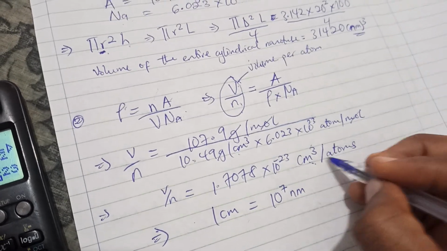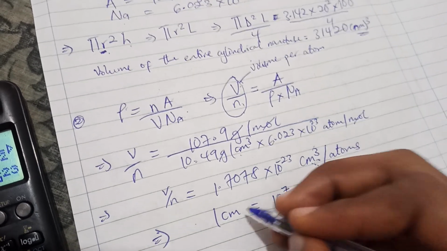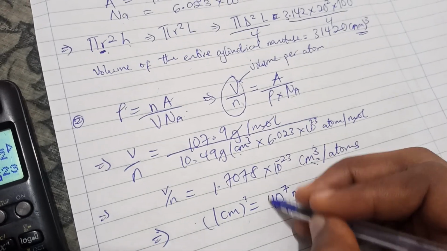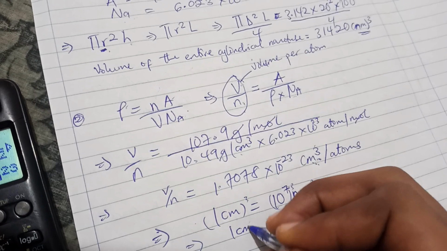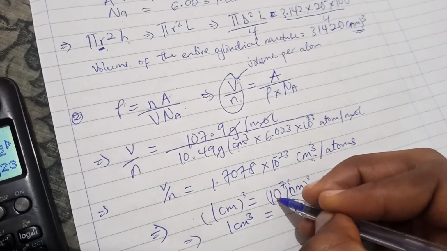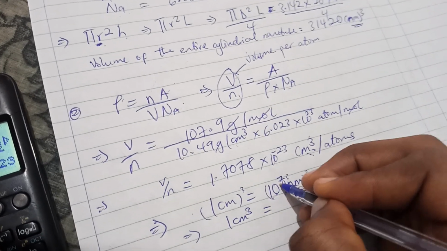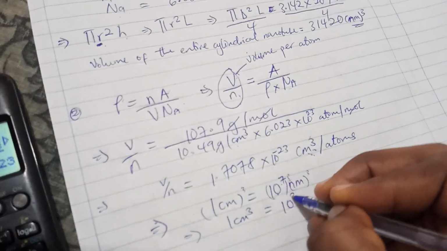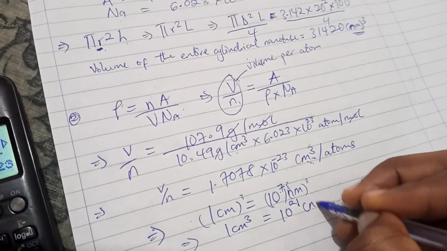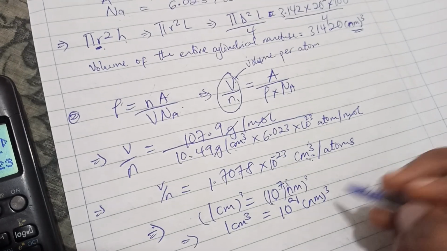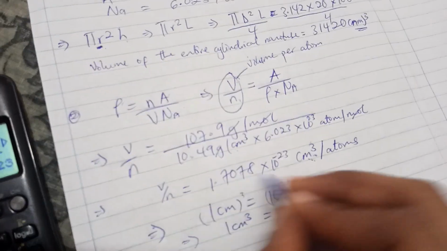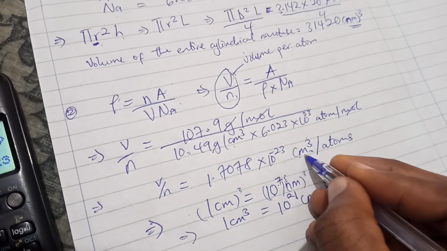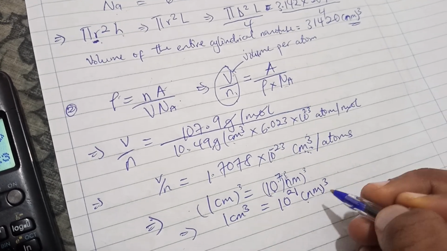Now we are working in the cube, so we can cube everything here and cube everything here. Therefore we have 1 centimeter cube equal to 10 to the power 7 cubed, so that 7 times 3 will multiply, and you have 10 to the power 21 nanometers cube. Okay, so this is just a short way of going about it. We are just going to replace this centimeters cube here by this, and then we are done.